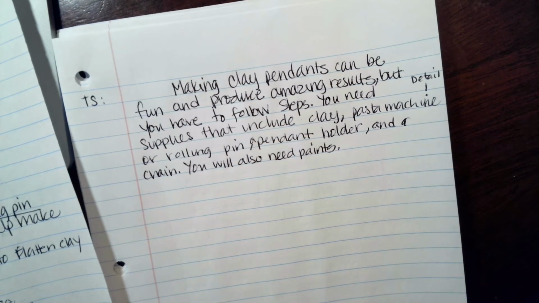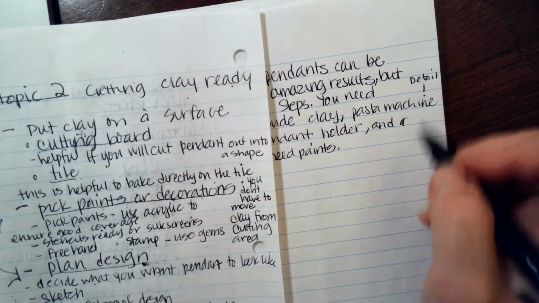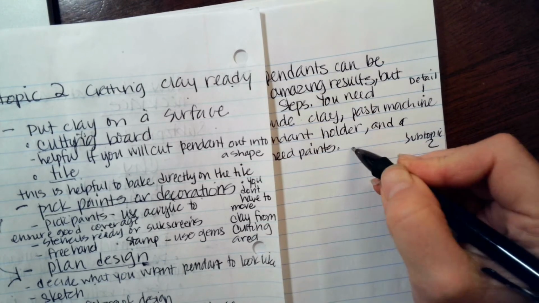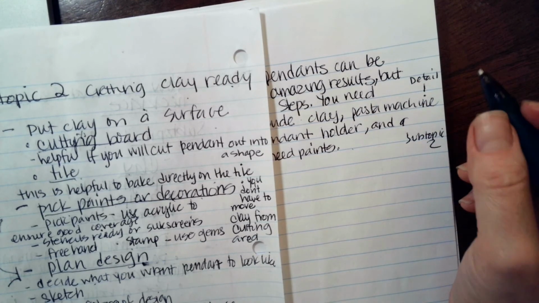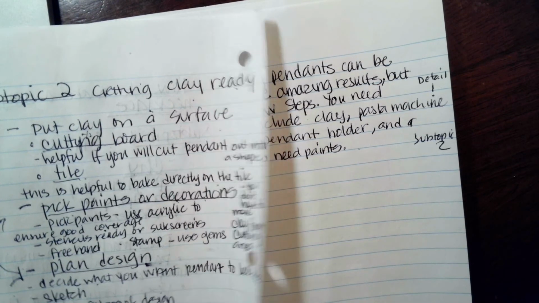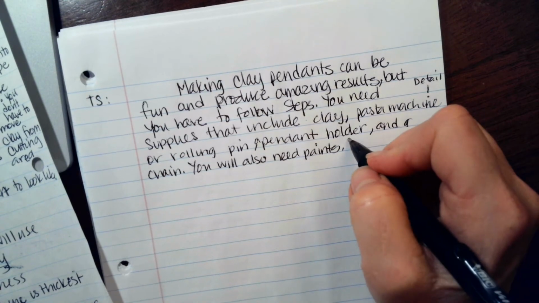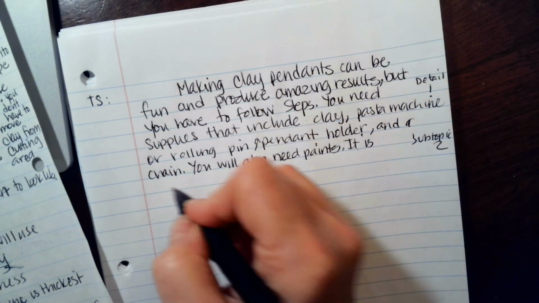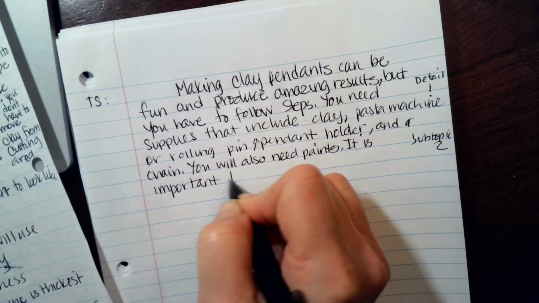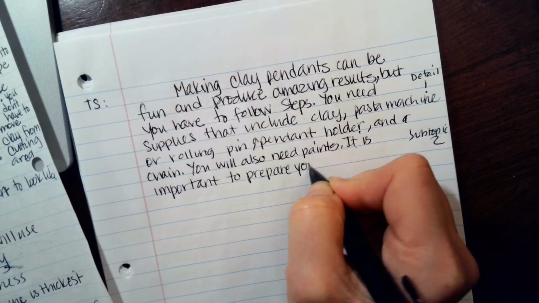All right. My subtopic 2 is going to get introduced now. So right here, I'm going to write the subtopic 2 sentence after subtopic 1. And I'm going to say a general sentence about getting the clay ready. So you're going to say something like, it is important to prepare your clay.